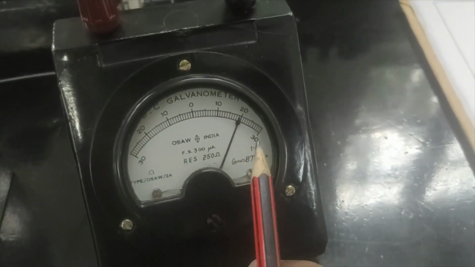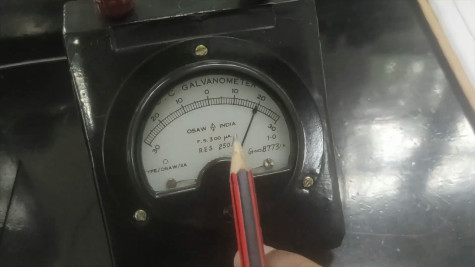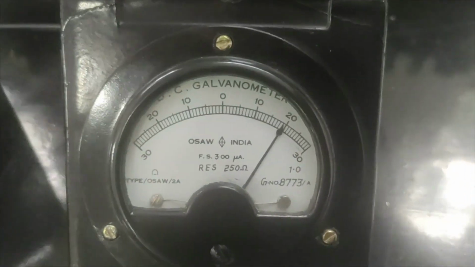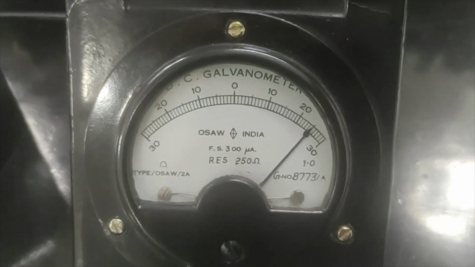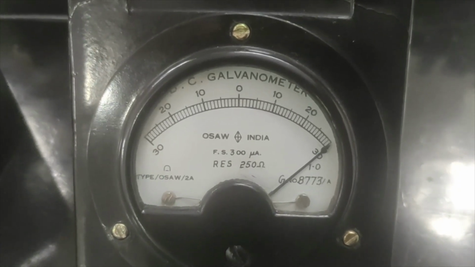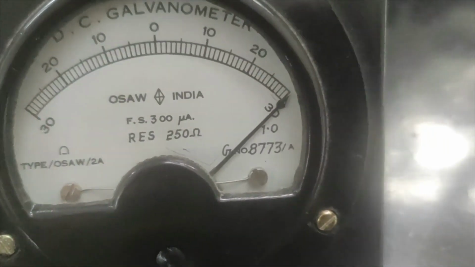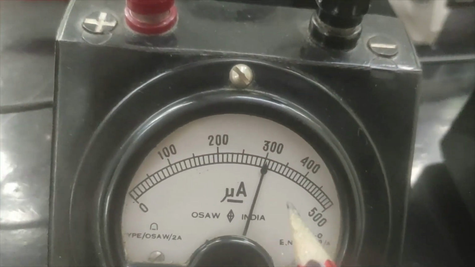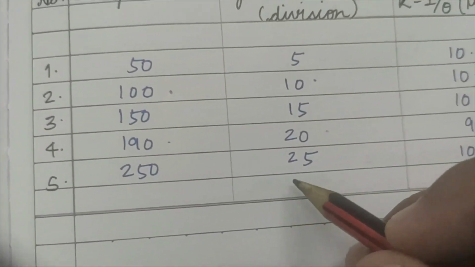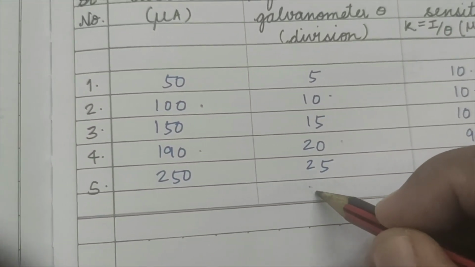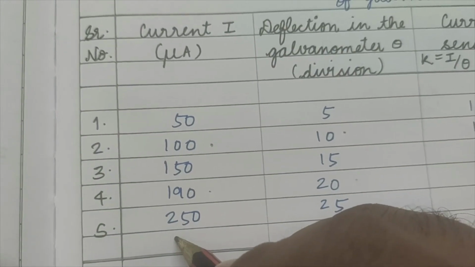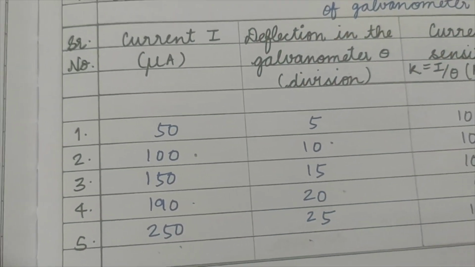Similarly we will do it for 25 and for the 30 division. Okay, we'll go up to 30 divisions. For the full scale deflection, this is for 30, what we have is 300 microampere current. Similarly, this is like 25, and you will note it for 30, and then you'll write the microampere current.